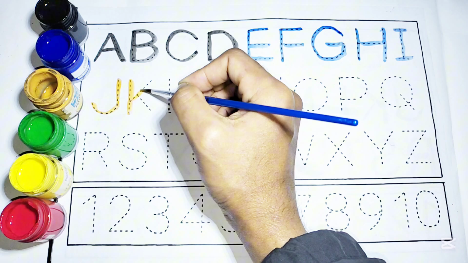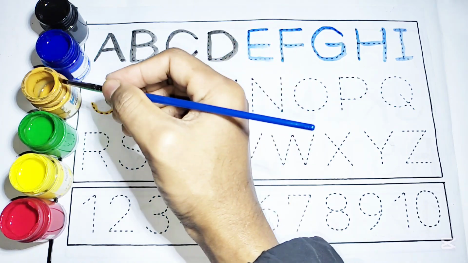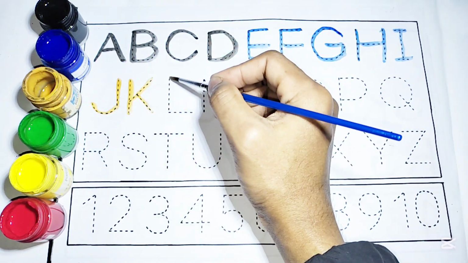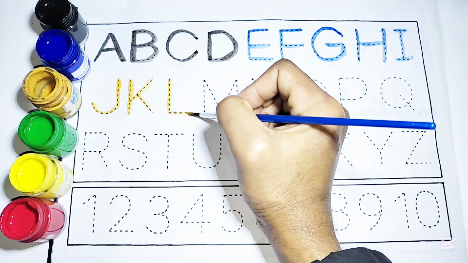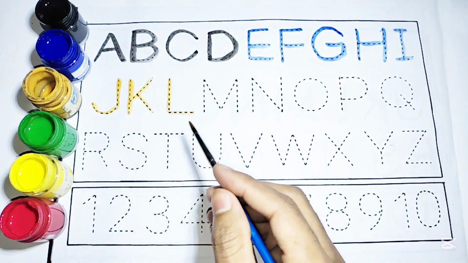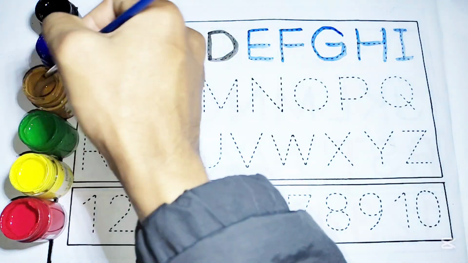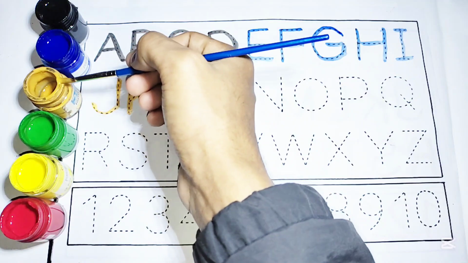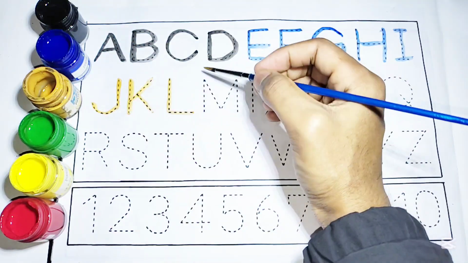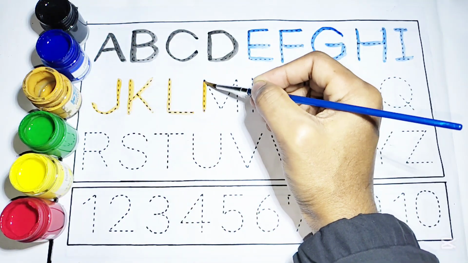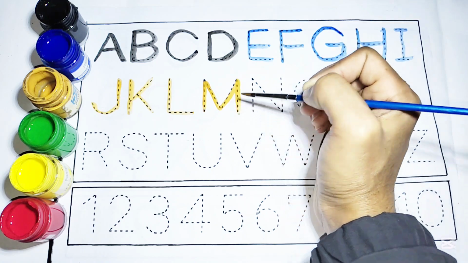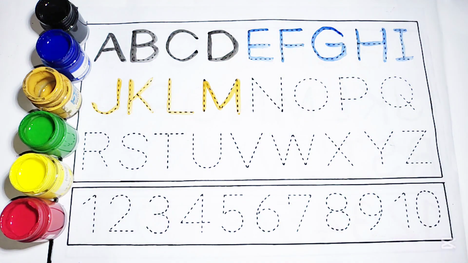And the next one is K. K for kite. Now we draw L. L for lion. The next one is M. M for moon. Now we draw N.